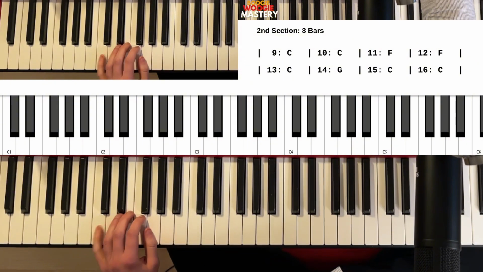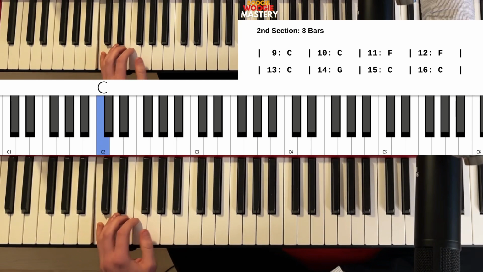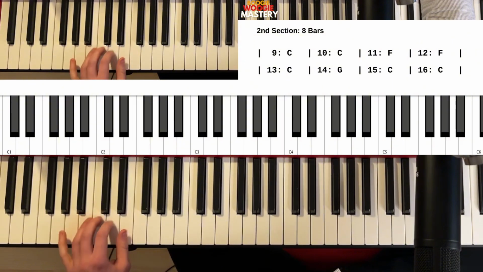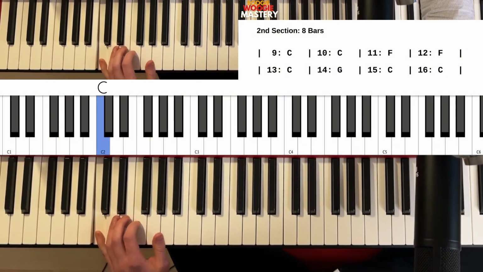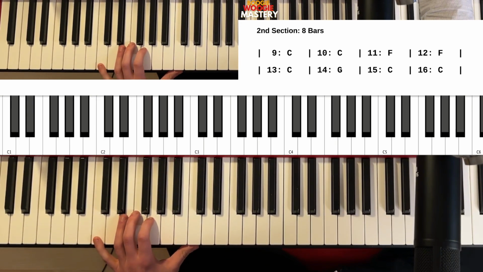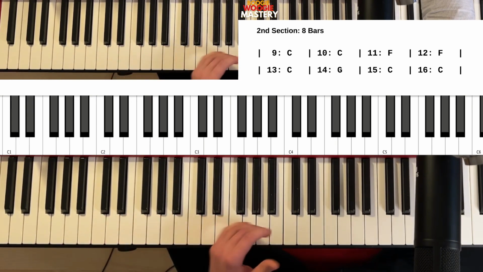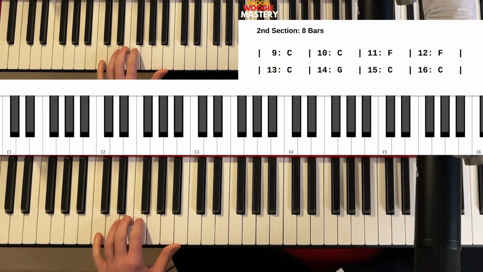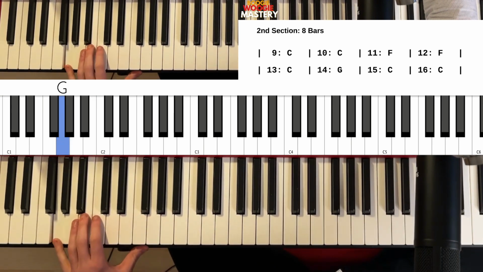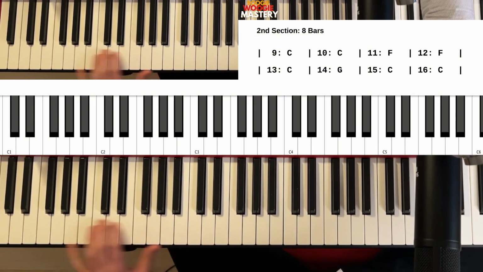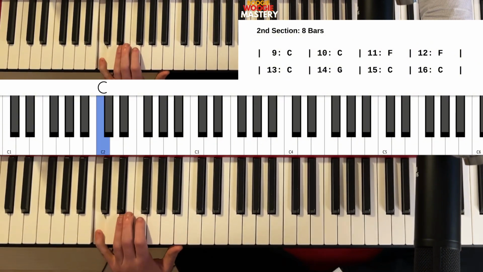Back to C, but this time only for 1 bar. Okay? And then on G for 1 bar. And then back on C for 2 bars. Okay? So in this case, we have 8 bars again, right? But instead of doing 2 bars on C and then going to G, we're doing 1 bar on C, 1 on G, and then 2 on C at the end.